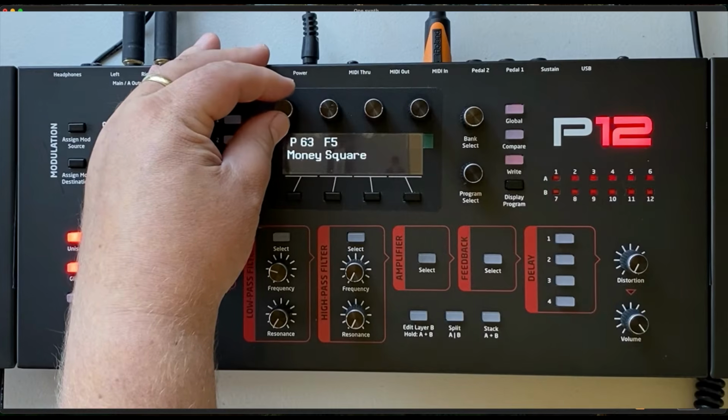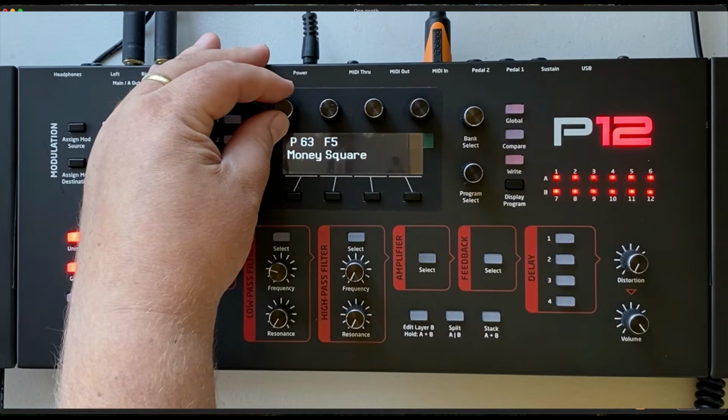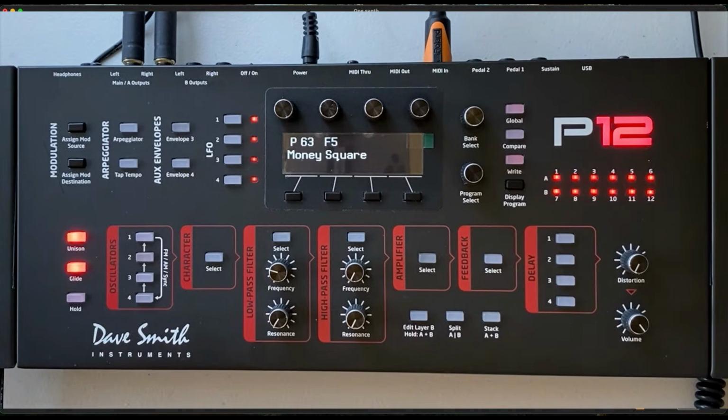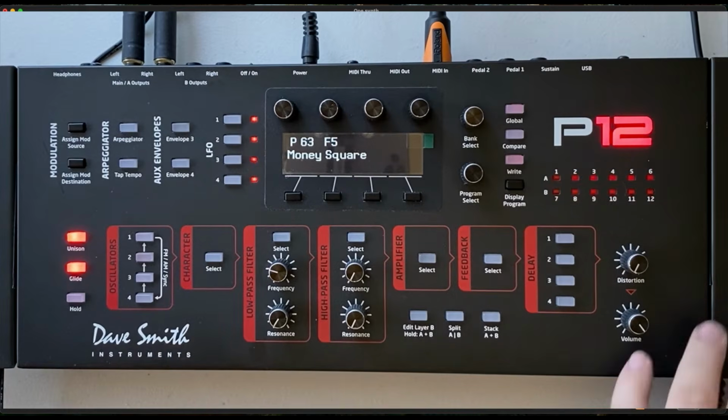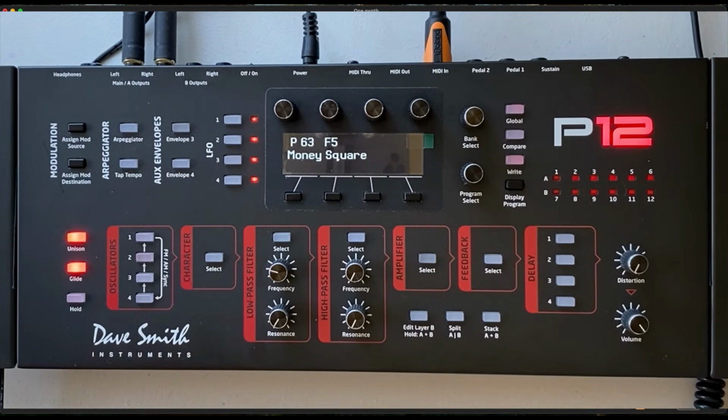Oh, another Cars sound. That's not bad. That's pretty hollow. Let's take some of the delay and reverb off of it. That's not bad.